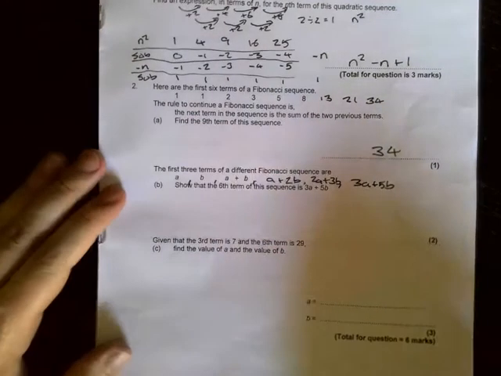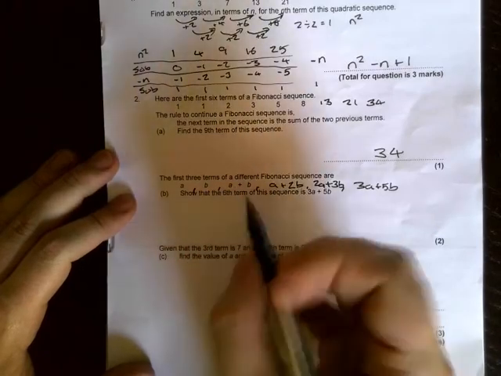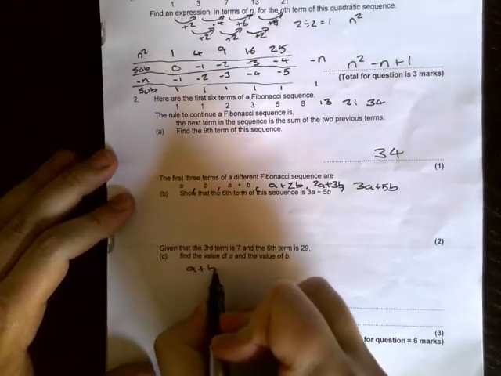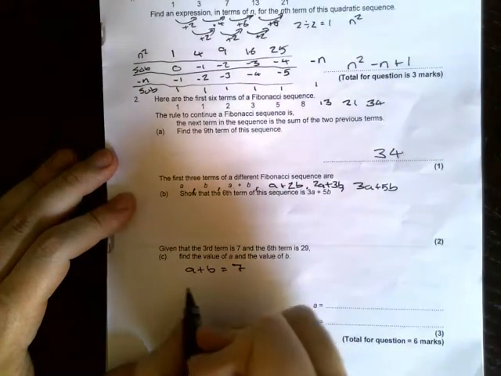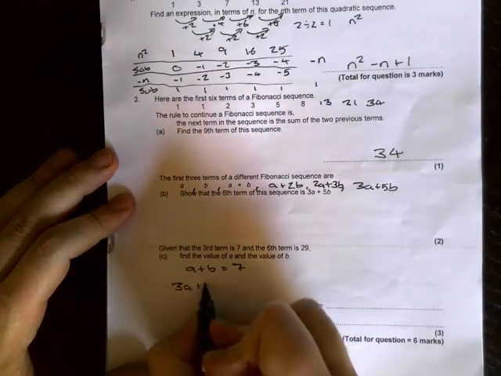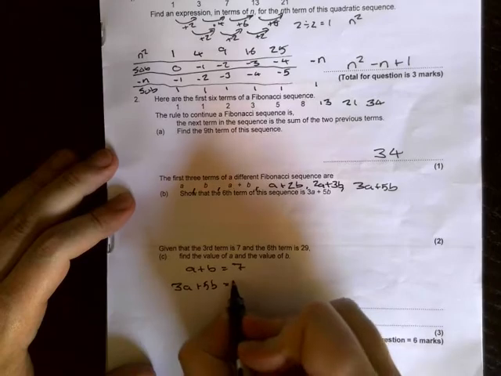Given that the 3rd term is 7 and the 6th term is 29, find the values of A and B. So that means 1, 2, 3. We know that A plus B equals 7, and the 6th term, so that's 3A plus 5B equals 29.